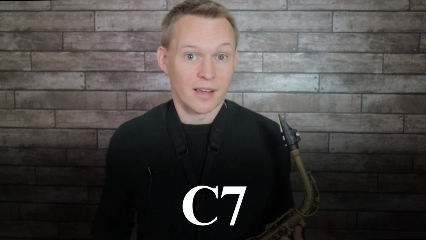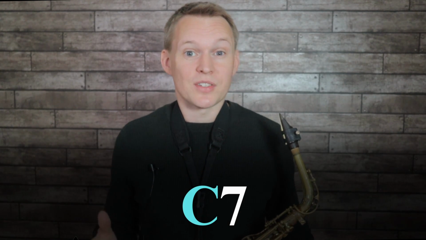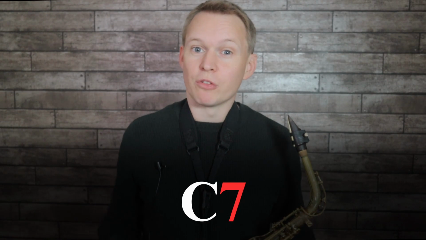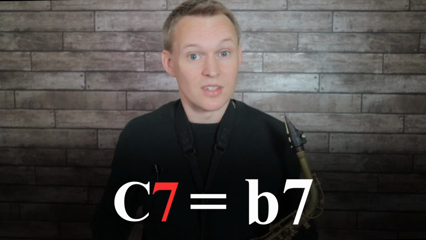But just before we jump into those different contexts, let's first of all understand what this C7 is actually telling us. So the capital C is telling us it's what's called a major triad. This is the first, third and fifth note from the major scale, and it creates a major chord that sounds like this. Now the number 7 refers to what's called a lower or flattened seventh.